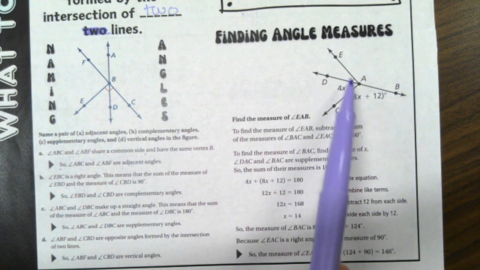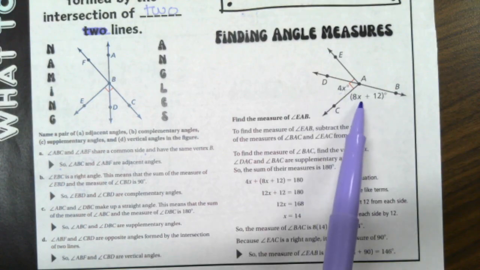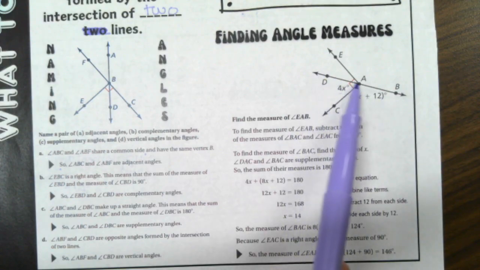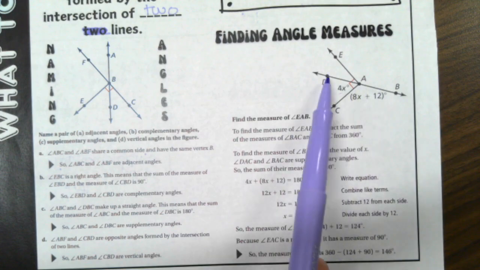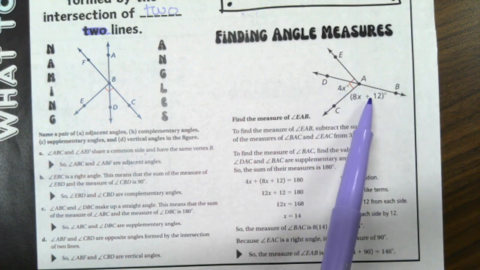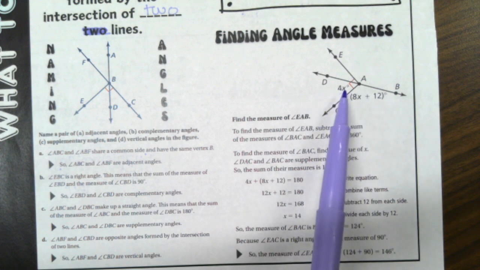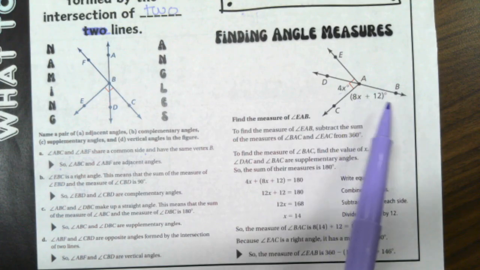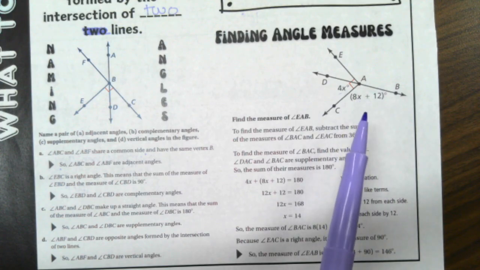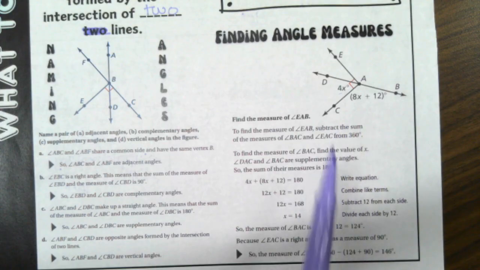So you're looking here when you see that there's a 4x and there is 8x plus 12. Well, we know this straight line means it's 180 degrees. So these two are going to be supplementary. So to find out what each of these sides is, I'm going to do 4x plus 8x plus 12. So 4x plus 8x is 12x plus 12. I know that they're total going to equal 180 degrees. So then I'm going to subtract 12 from both sides, and I'll have 12x equals 168. Divide by 12 to get x by itself, and x equals 14.